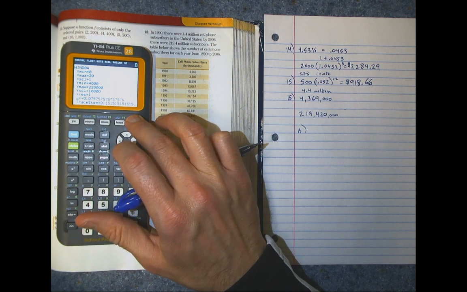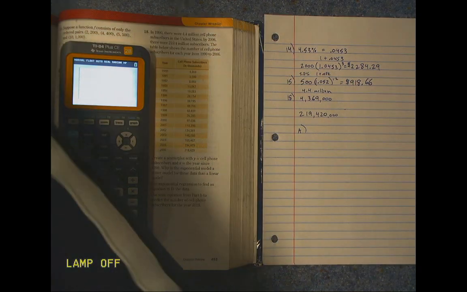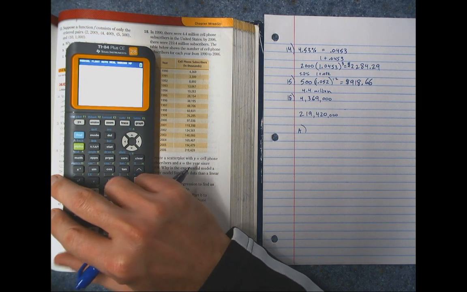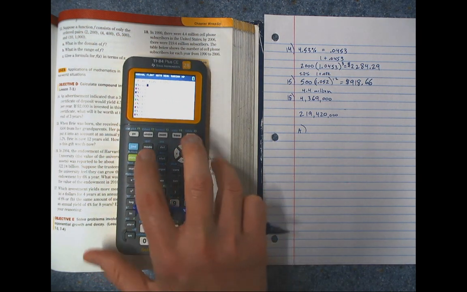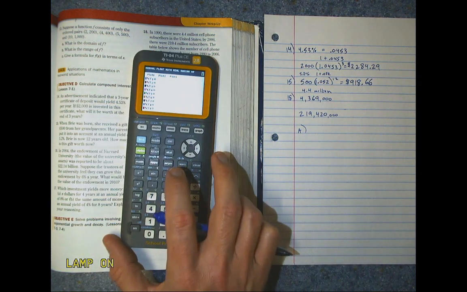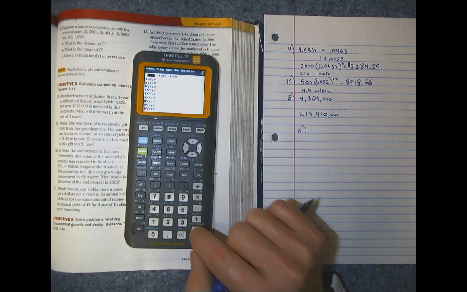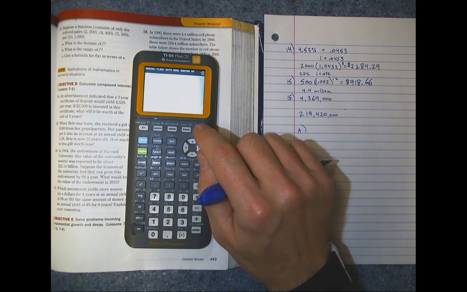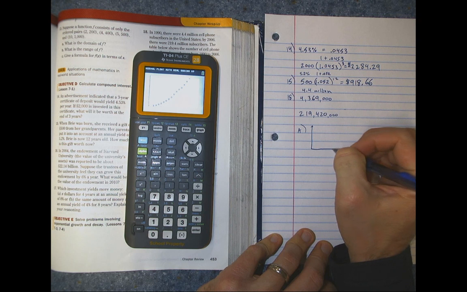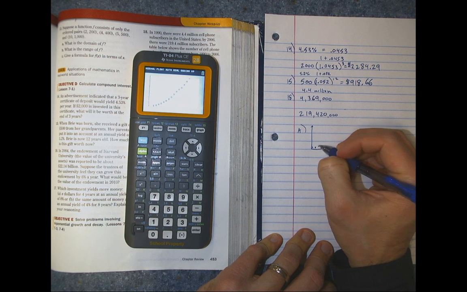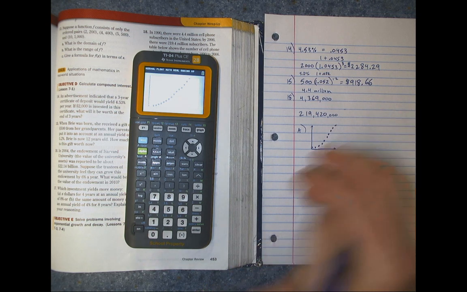Now, if I go to graph, I don't see anything. And you may think something's wrong, but you got to always remember to turn your plot on. So go to your y equals. There we go. Go to your y equals. Turn your plot on, hit enter. Now that your plot's on and you go to graph, you'll see it. Okay, so make a scatter plot. We can see that this is curving up, something along those lines.